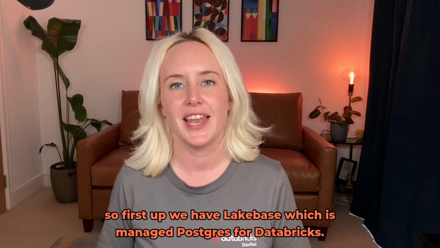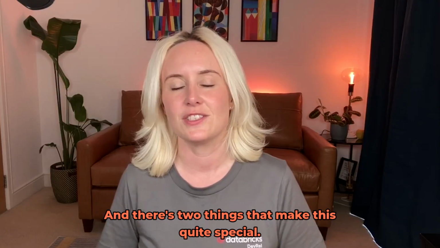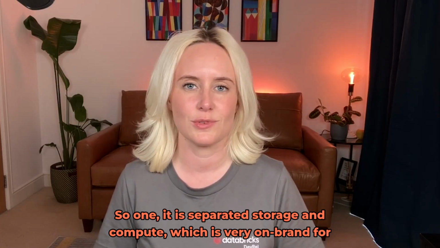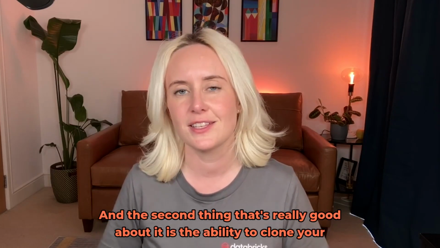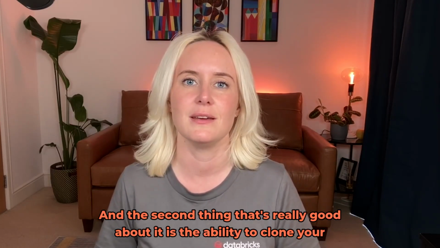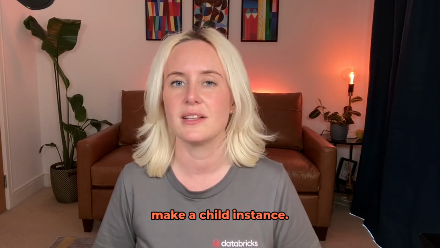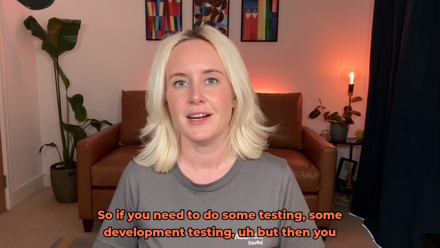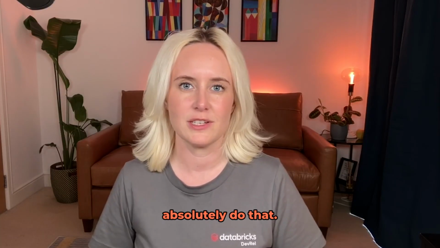So first up, we have Lakebase, which is managed Postgres for Databricks. And there's two things that make this quite special. So one, it is separated storage and compute, which is very on brand for Databricks. And the second thing that's really good about it is the ability to clone your database, to be able to make a child instance. So if you need to do some development testing, but you don't want to mess around with your production instance, then you can absolutely do that.